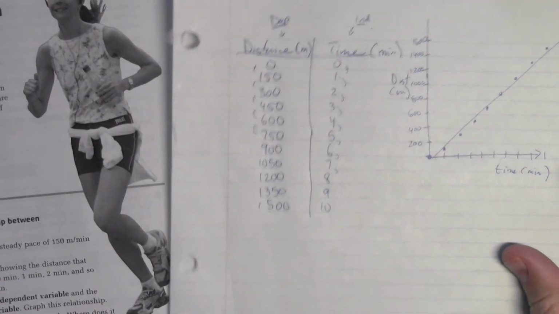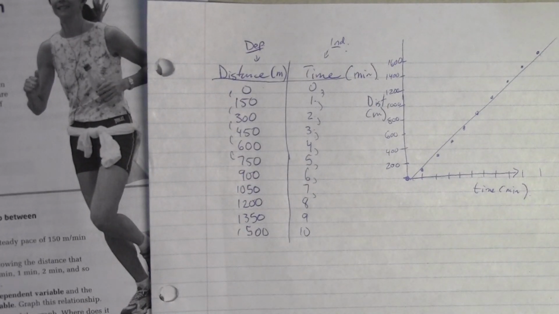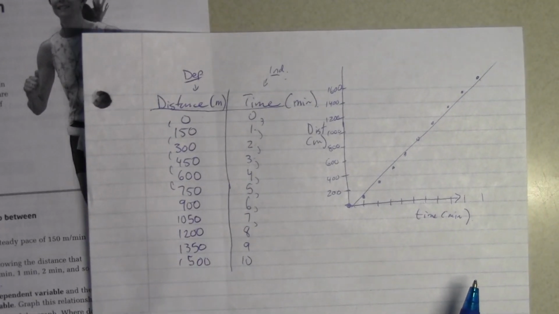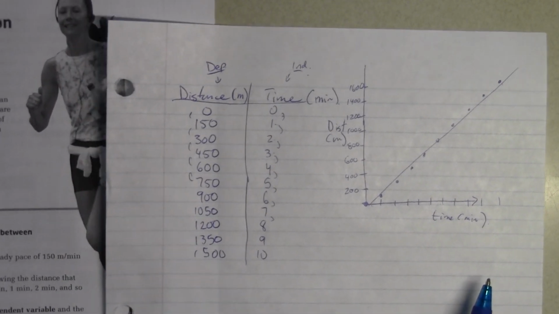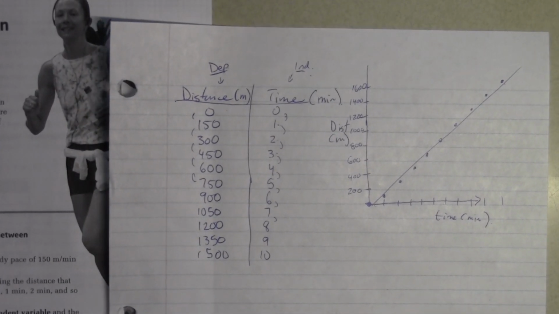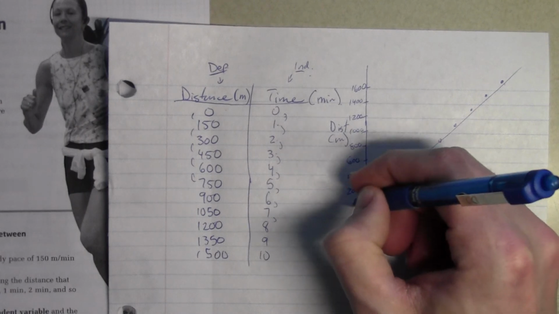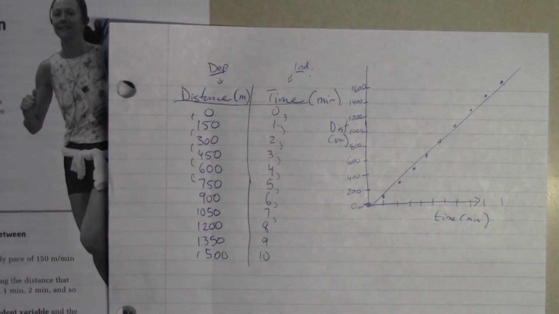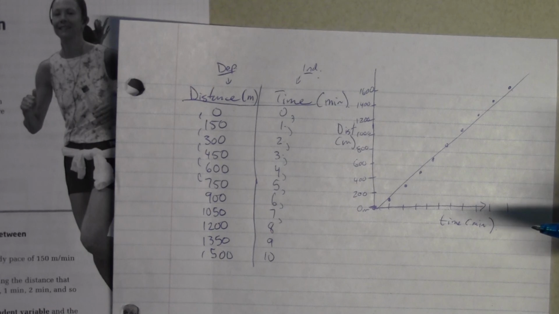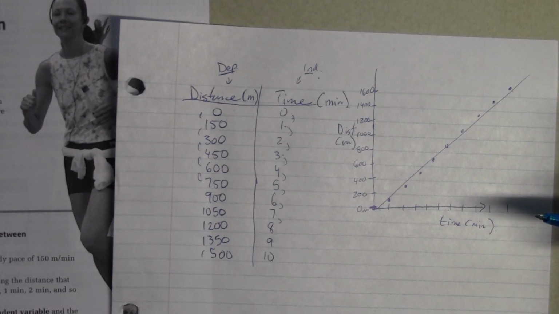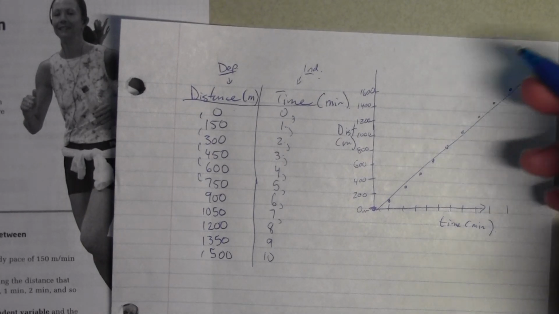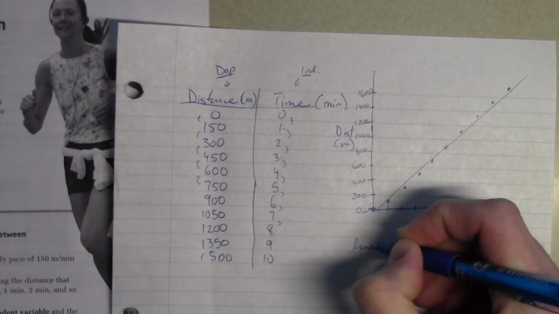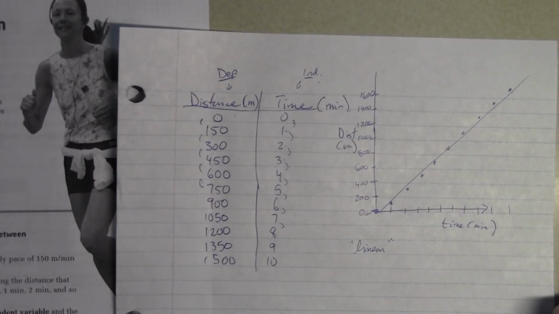It says, describe the shape of the graph. Where does it intersect the vertical axis? Anybody? Christian? 0 minutes. Yeah, so it intersects the vertical axis at 0 minutes or 0 meters. And what's the shape? AJ? Positive linear. Positive linear relationship. Very good. Very important that we say it's linear, because we've learned that. It's part of the vocabulary.